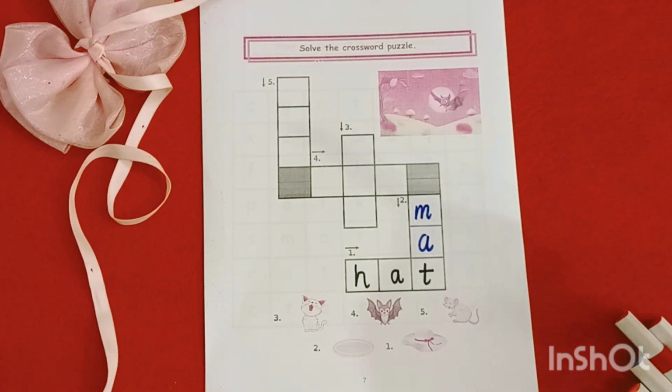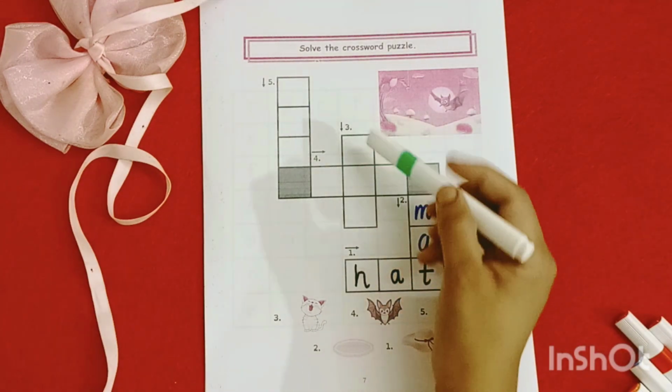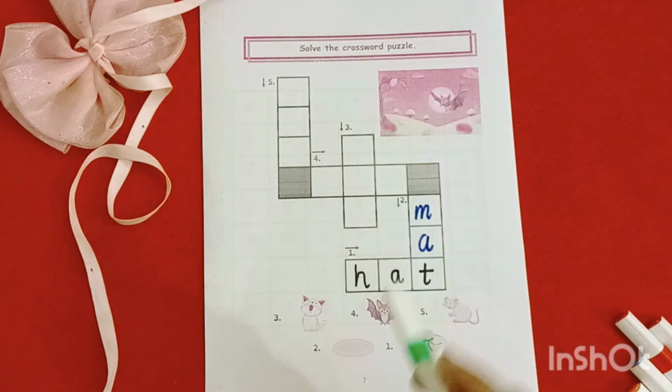Now let's look at number 3. The 3 is going downwards, so we will look at the picture of number 3. The third picture says cat. Can you spell cat?